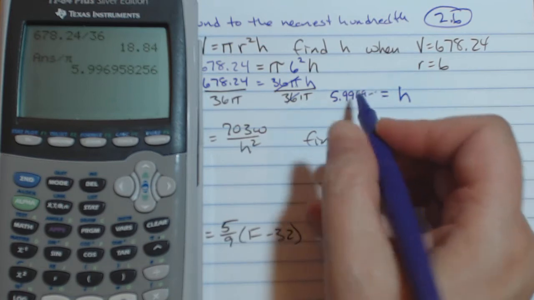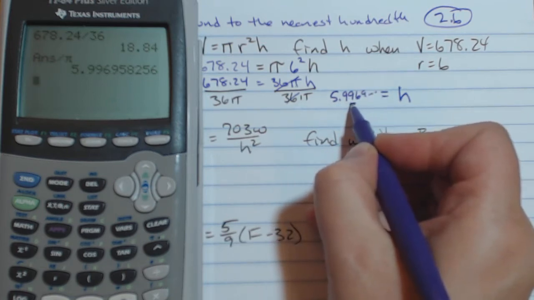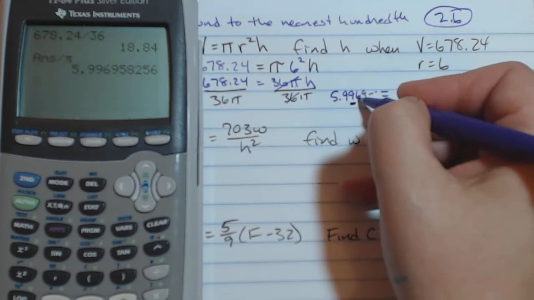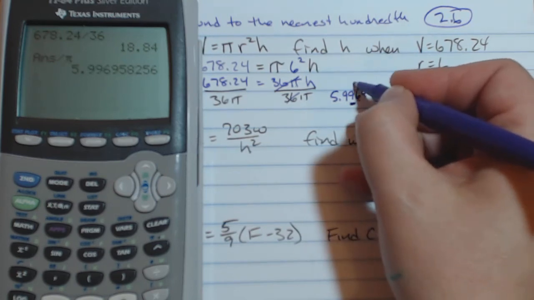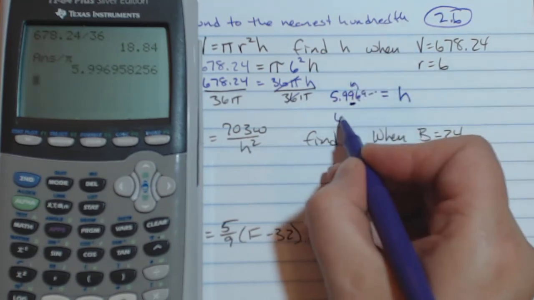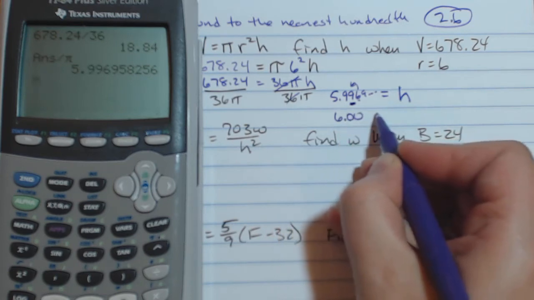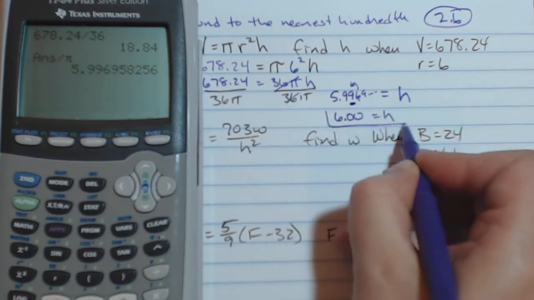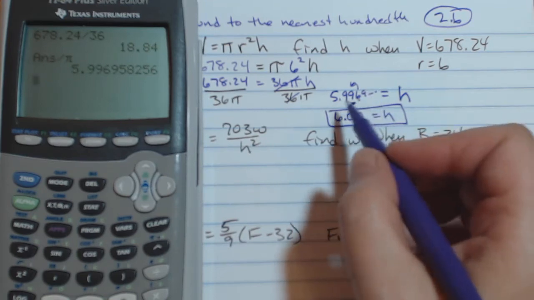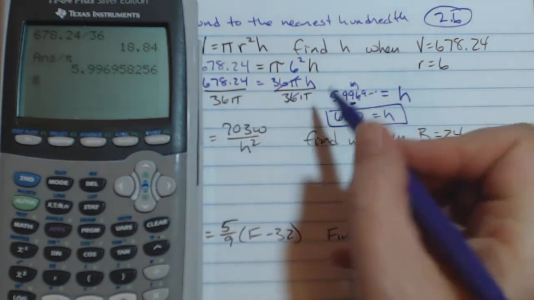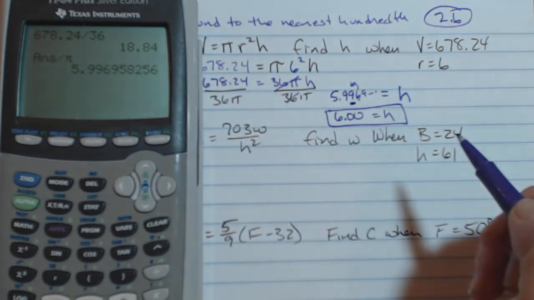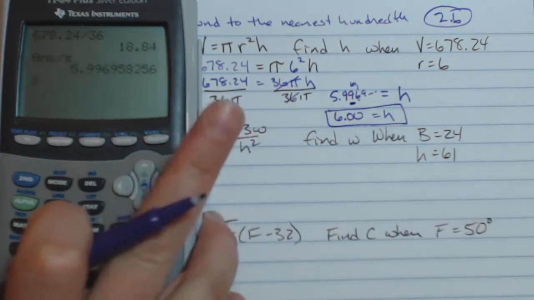My answer is 5.9969, and it keeps going. Round to the nearest hundredth. Here's the hundredth spot. I look to the digit to the right, which is 6, so that tells me to round up. So I'd end up with 6.00 equals H. Normally we'd have some units on this, like inches or feet. They didn't give us any units though, so we'll just have to leave that answer unitless.